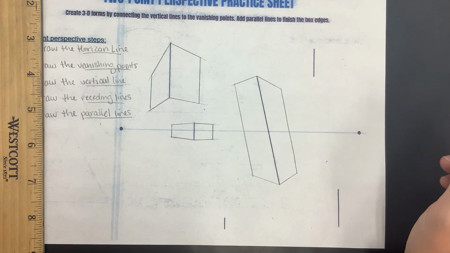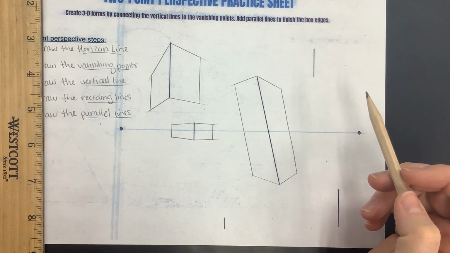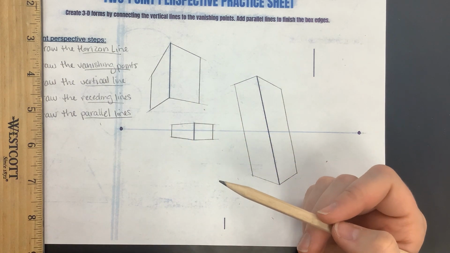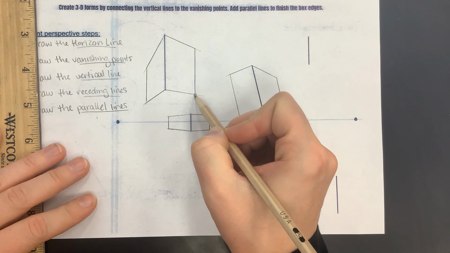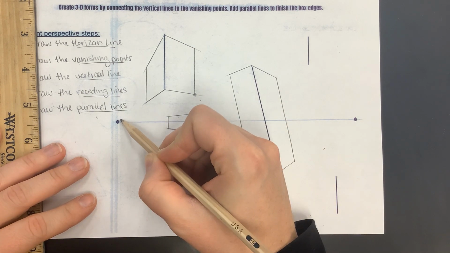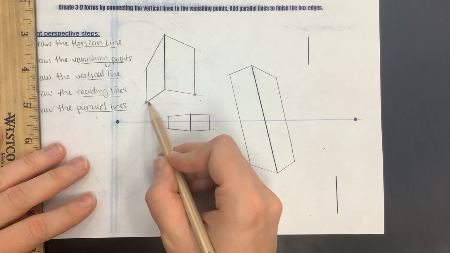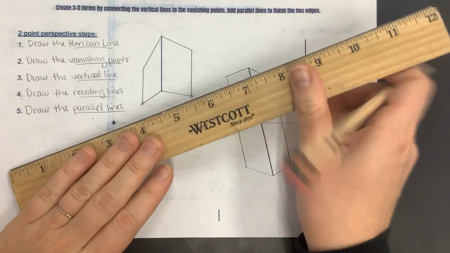And now to find the bottom of the box, it's as simple as we need to take the opposite side of the box to the opposite vanishing point. And what I mean by that is this is the bottom right hand corner of this box. So I need to take it to the left vanishing point and connect it. This is the bottom left part of the box, and I'm going to take that and crisscross it over to the right. So I'm just going to start on the left side here.